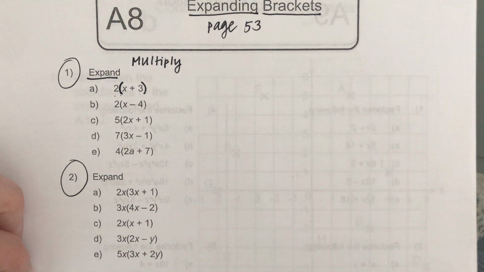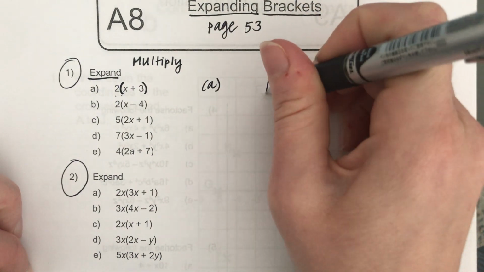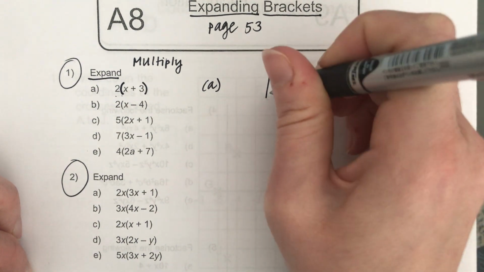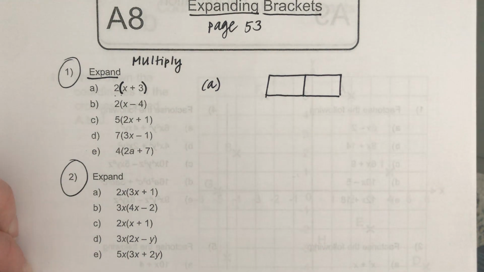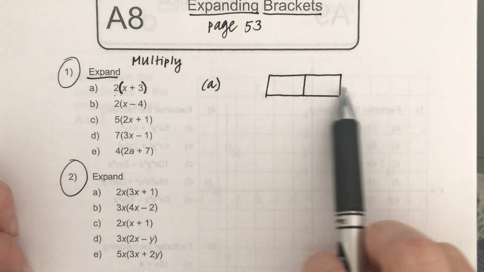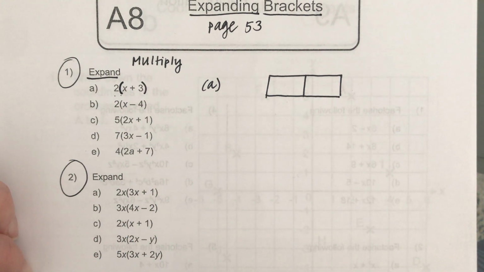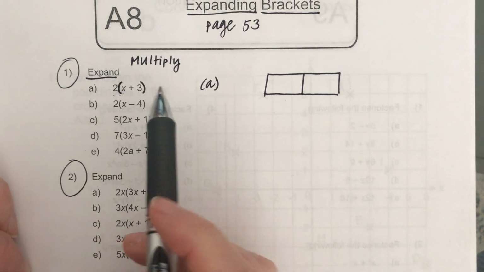Okay, so today, for each and every question, you're going to need to draw the same set of boxes, really. So I'm going to look at question A, and I want you to draw a box that looks just like this, a long rectangular box, and we're going to split it in half. So for every single question today, you're going to need to draw a box that looks just like this, split in half, okay?